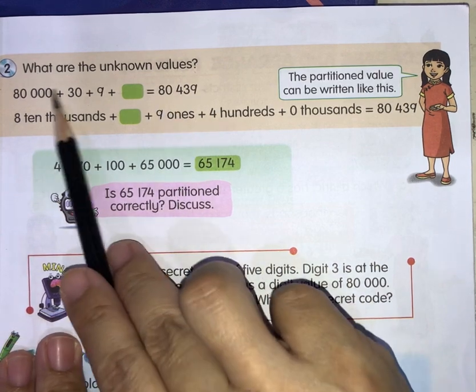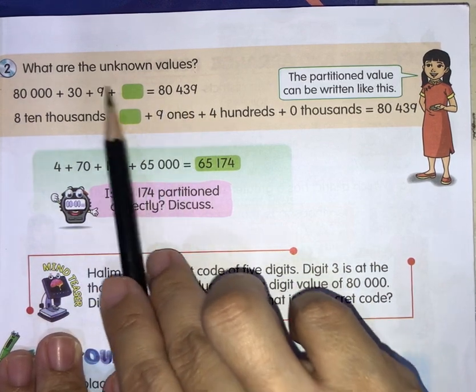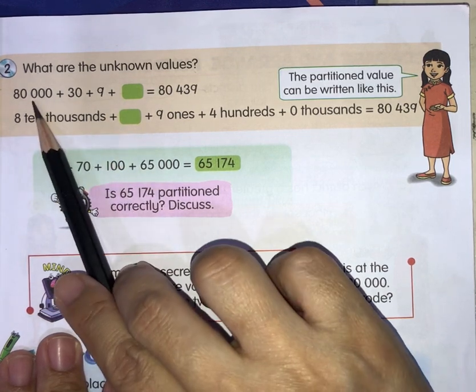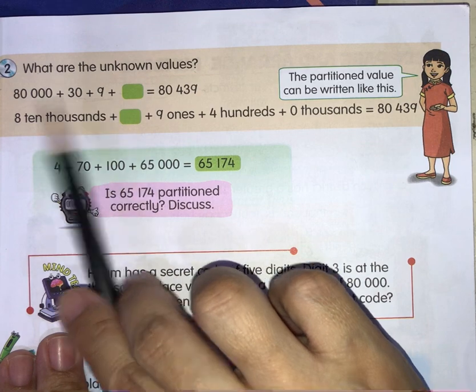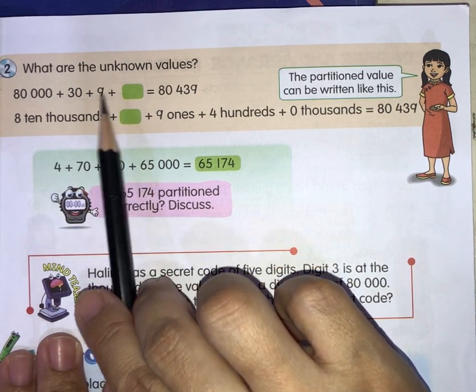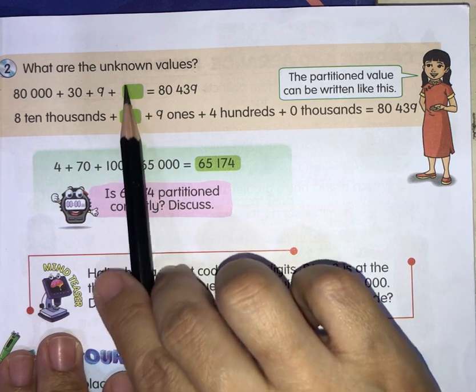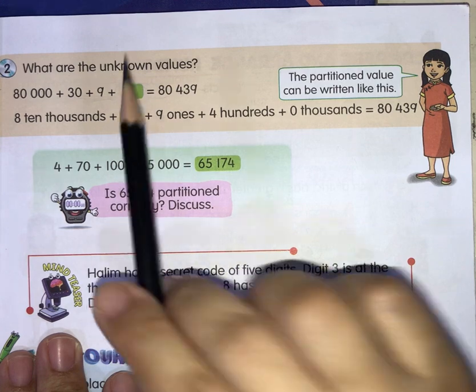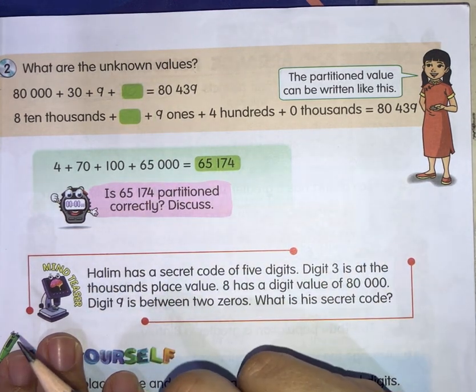What is the first one? This one is partition, right? Partition the number based on the digit value, right? So how are we going to look for this unknown? How are we going to check?